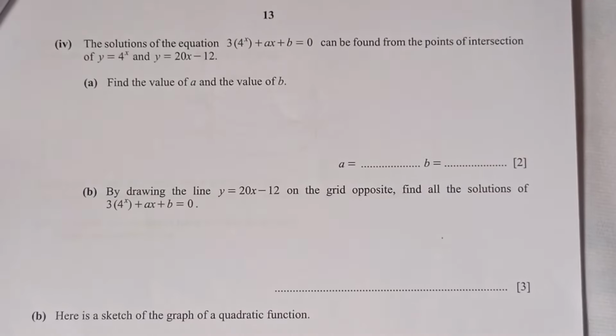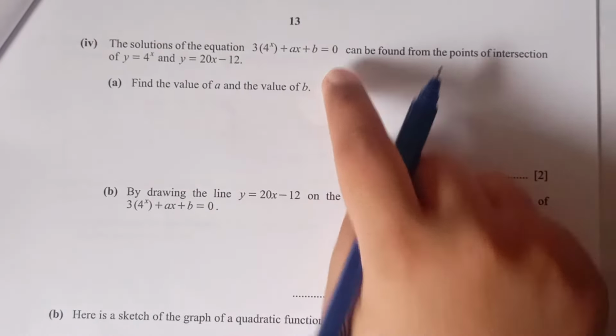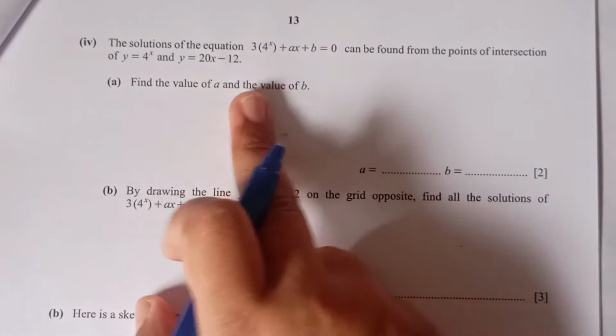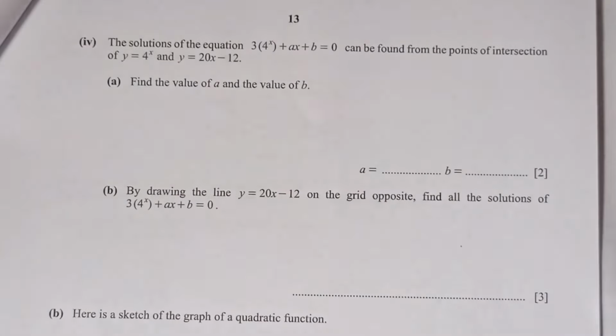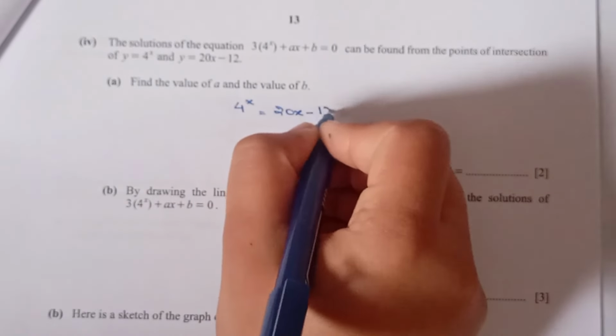Now for the fourth part, the solution of the equation can be found from the points of intersection of this and this. For part a, find the value of a and the value of b. Okay, so as we know that y equals 4 exponent x and here y equals 20x minus 12. So we can put both the equations equal.